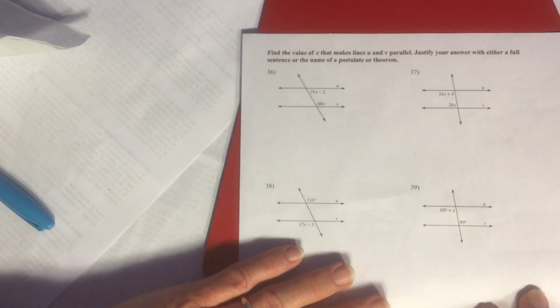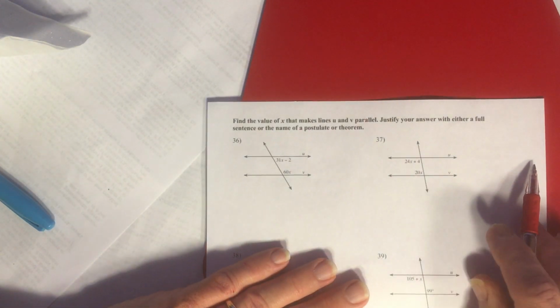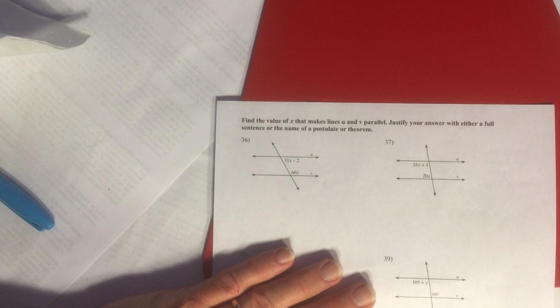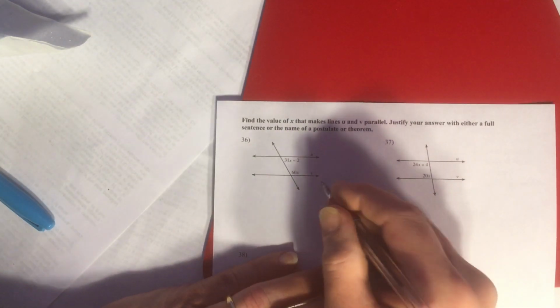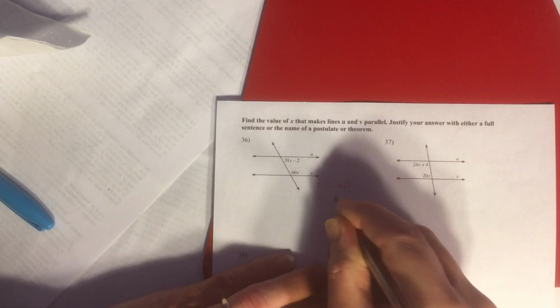All right, we're almost done. Find the value of x that makes the lines parallel. This is where the algebra comes in. Okay, this is the same side interior angle postulate converse.